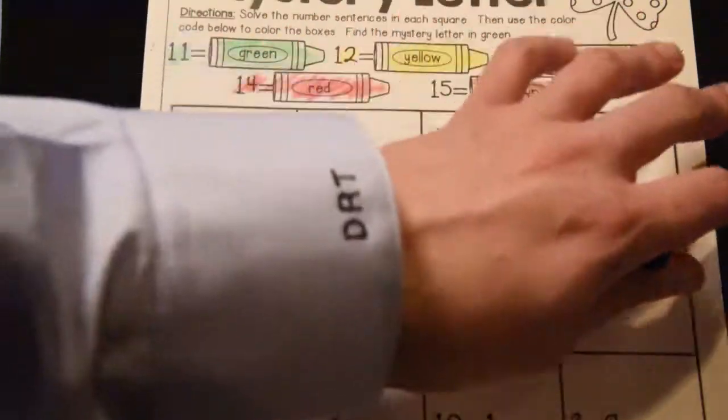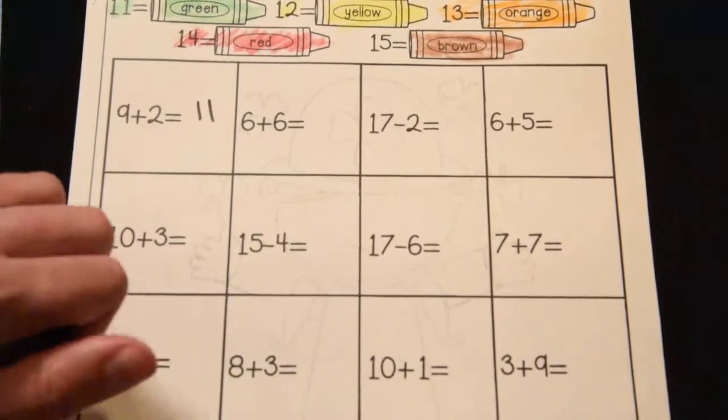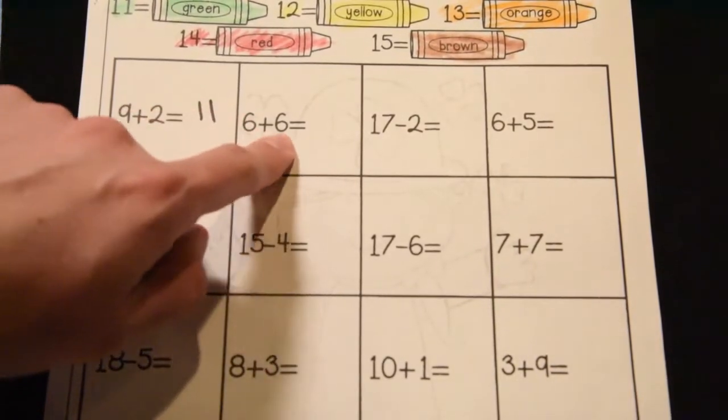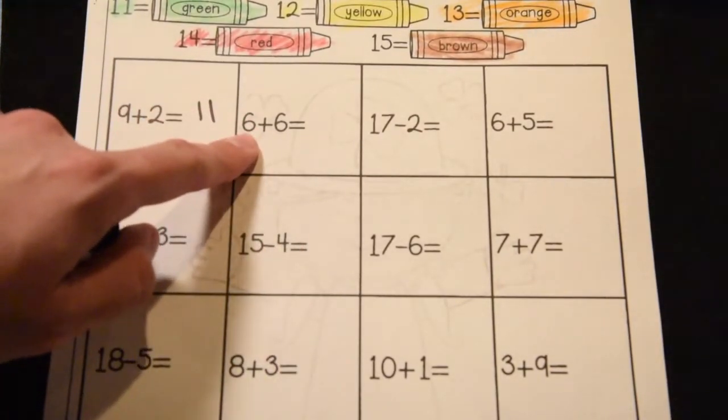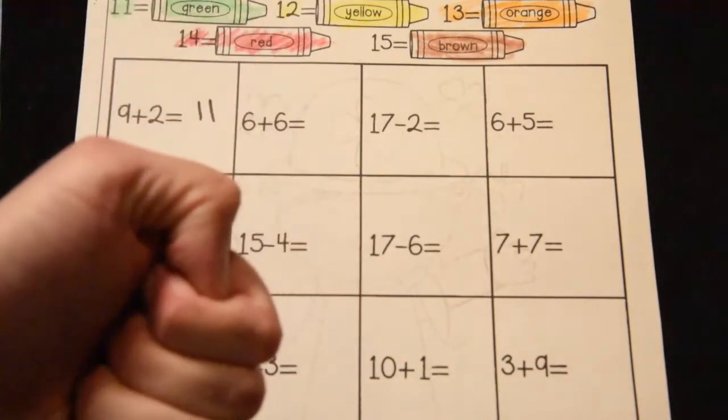And we can just solve them all first, then we'll come back and change them. 6 plus 6. Some of us know those math facts. 3 plus 3 is 6. 5 plus 5 is 10. 8 plus 8 is 16. Do we know what 6 plus 6 is? If not, we can smash count. So we start with 6.